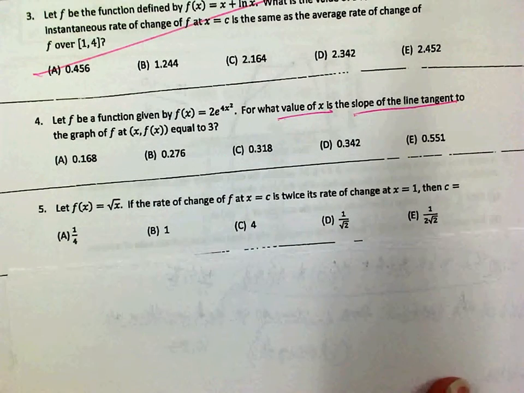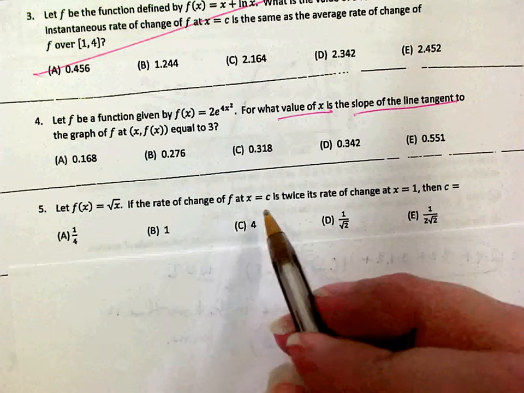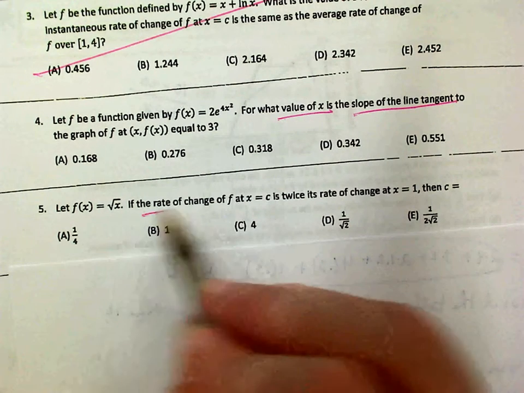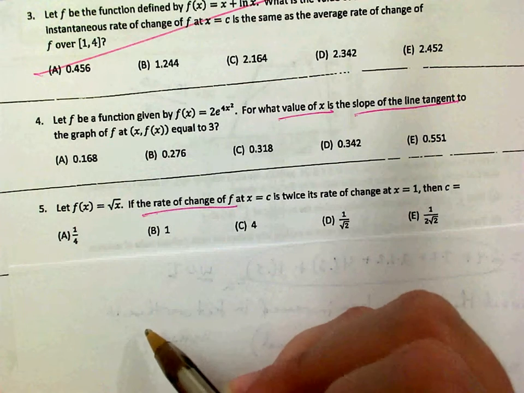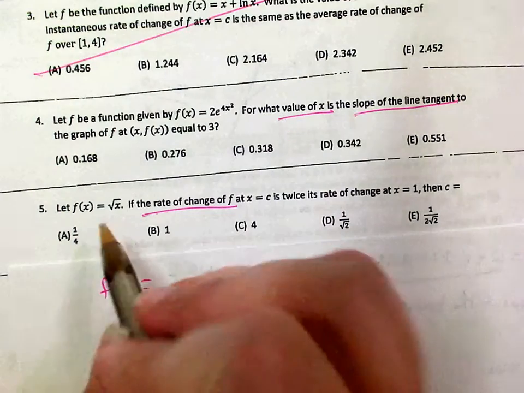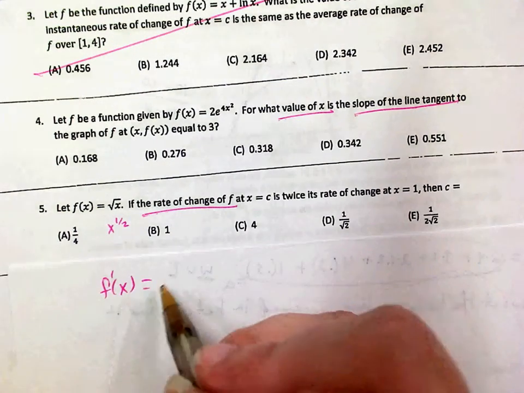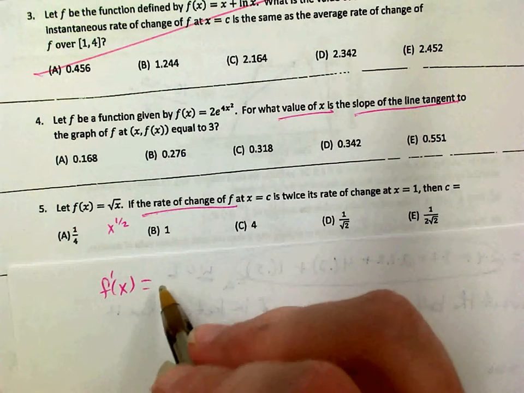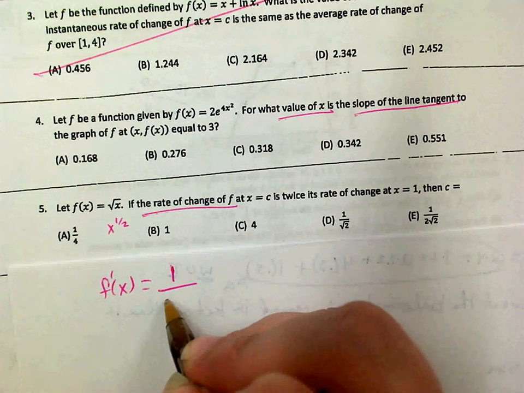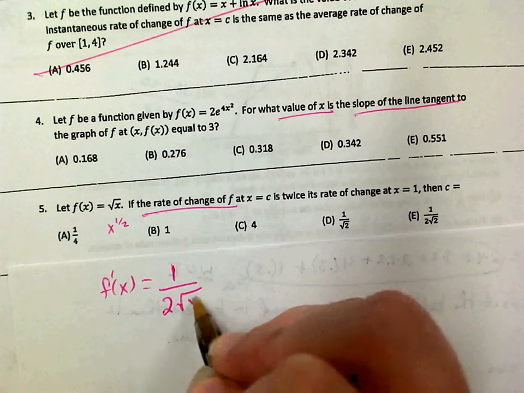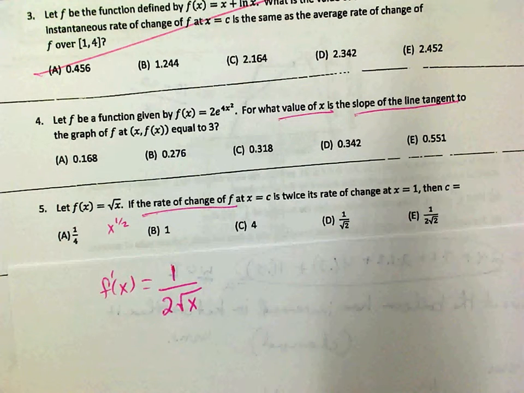Let f of x equal the square root of x. If the rate of change of f at x equals c is twice its rate of change at x equals 1, then c equals. Okay, let's first find the rate of change of f. What does that mean? Find the what? Okay. So if this is x to the 1/2, what's the derivative? You're thinking antiderivative. Good joke. Right? 1/2 x to the negative 1/2, which is 1 over 2 square roots of x.